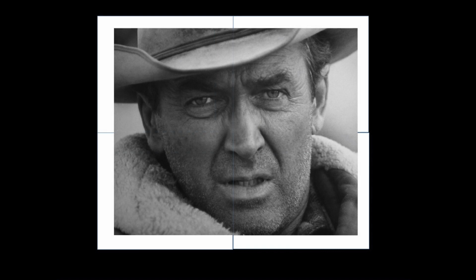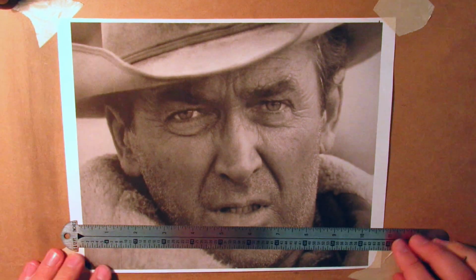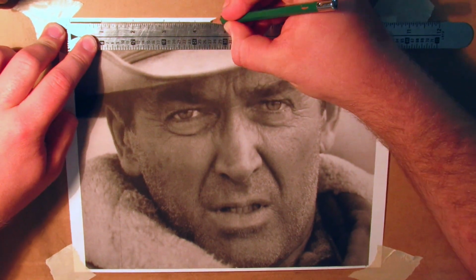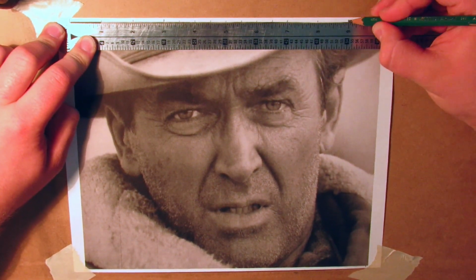For this picture, I printed it half the size I was going to draw it. I want to draw it 20 inches wide, so it's printed 10 inches wide. I will use a factor of 2 when enlarging my grid on the drawing. I'll start creating my grid on my reference image.